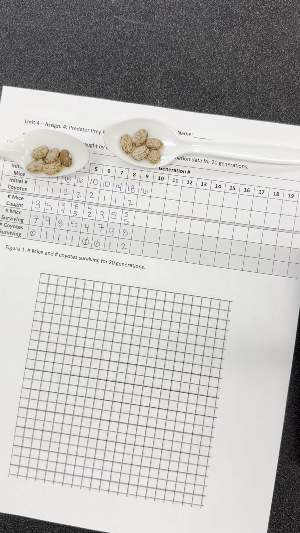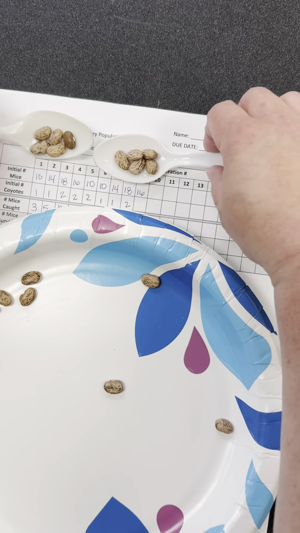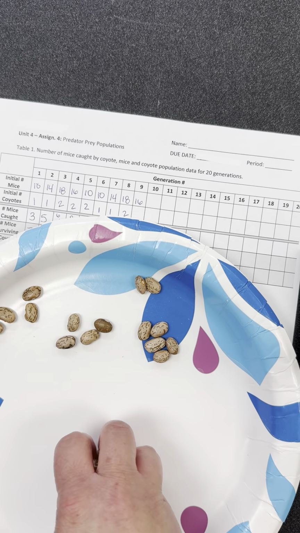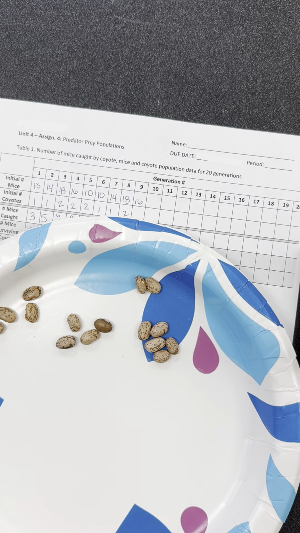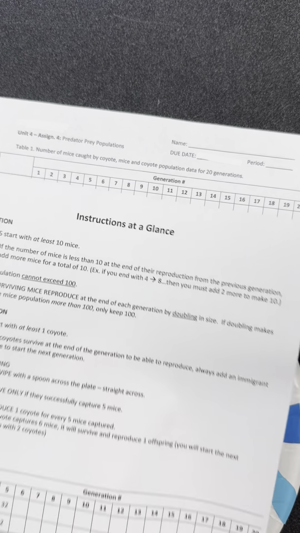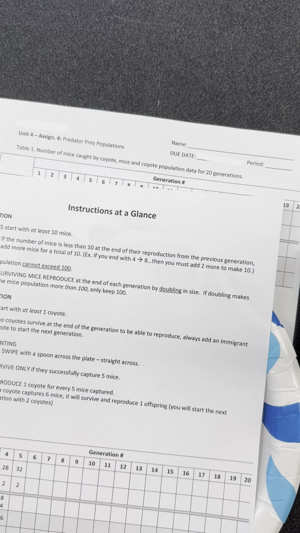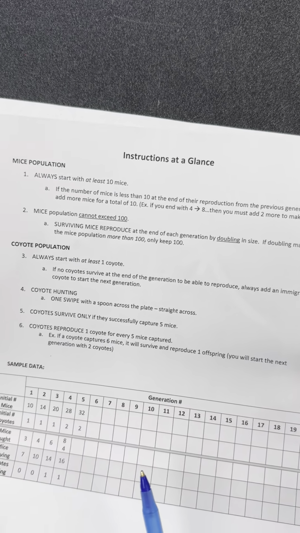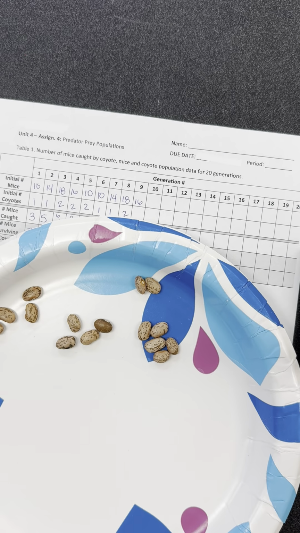Okay, well, we have 4, so let's see what we do next. We're going to start with 16. I'm going to just dump those back on the plate here and take 2 of them away. So now we're at 16. Let's check our rules. Let's make sure we can start with more than 2 coyote. Yep, if a coyote captures 6 mice, it survives, produces 1 offspring. We'll start with 2. We didn't have anything with 4 in our example, but we got 4. So this might be a little tricky.